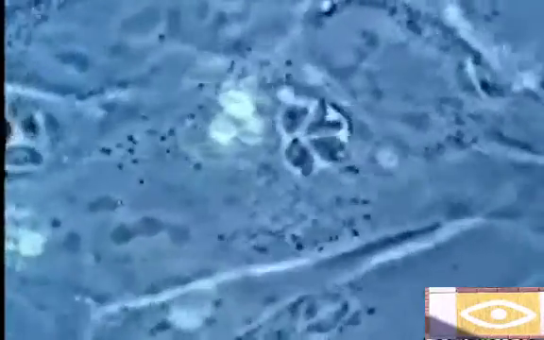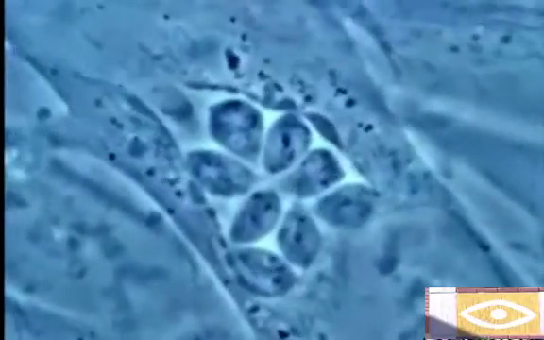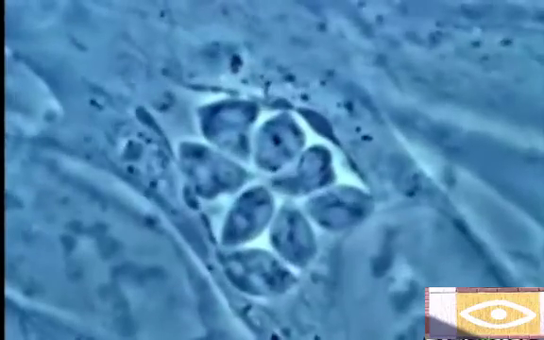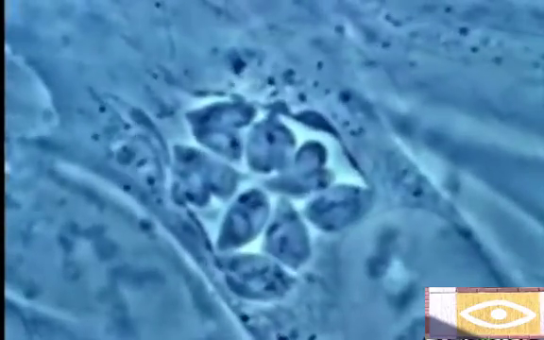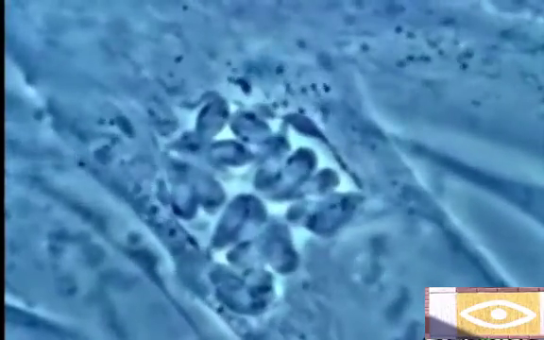Repetitive multiplications produce further parasites. They are called tachyzoites. Each division takes approximately 6 to 12 hours, depending on the strain. The fastest growing parasite is usually the most pathogenic in vivo.